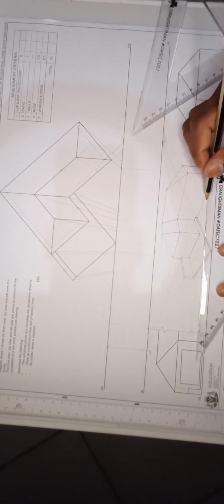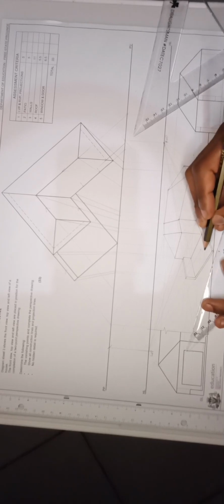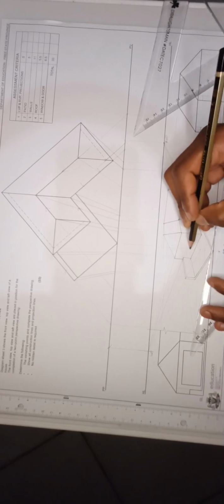Okay, now we can do our window and a door. The first line that is touching the picture plane, which is here, this is the height.